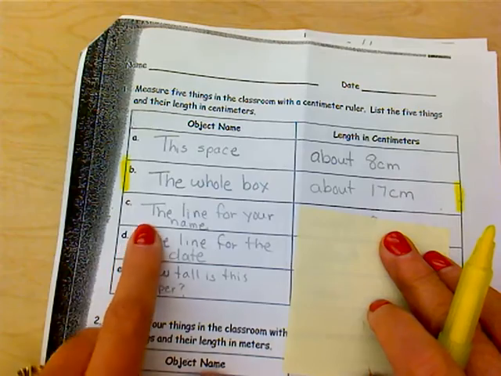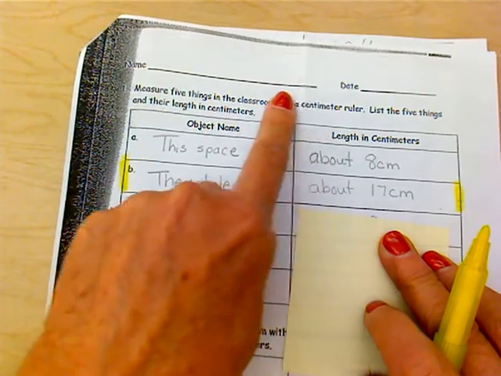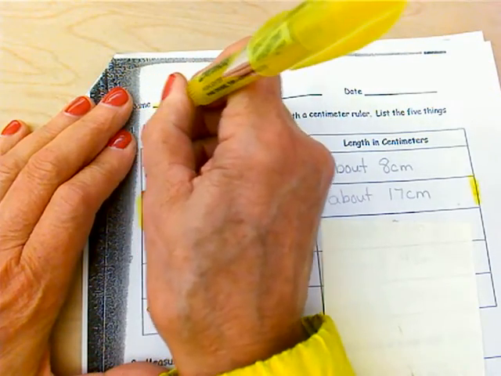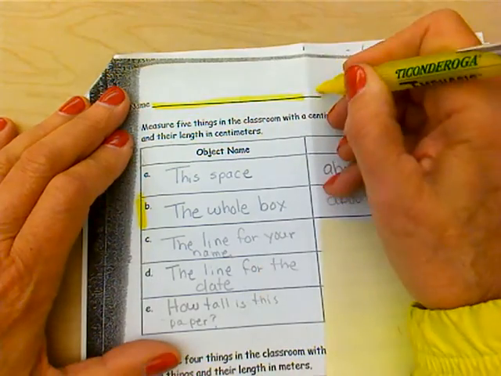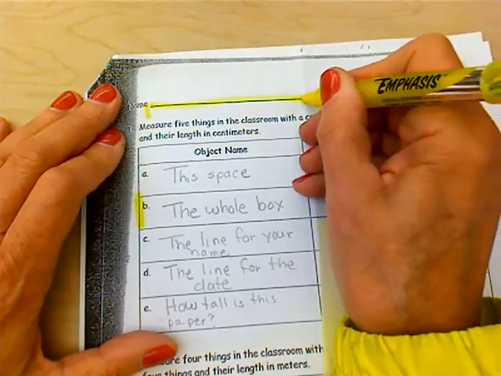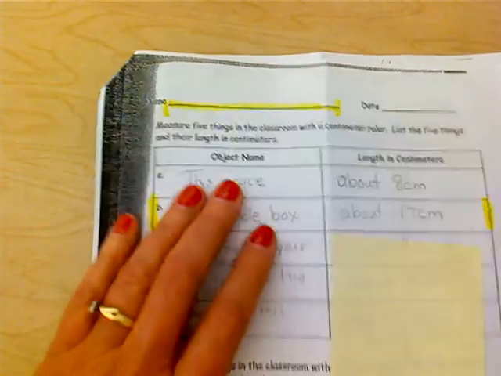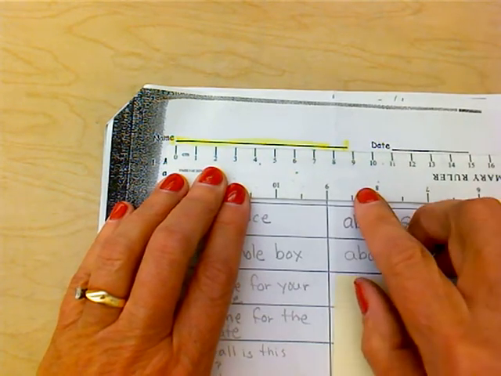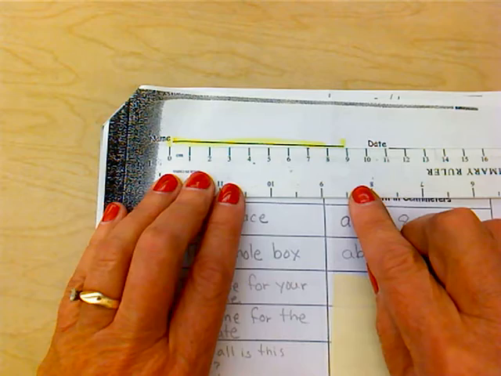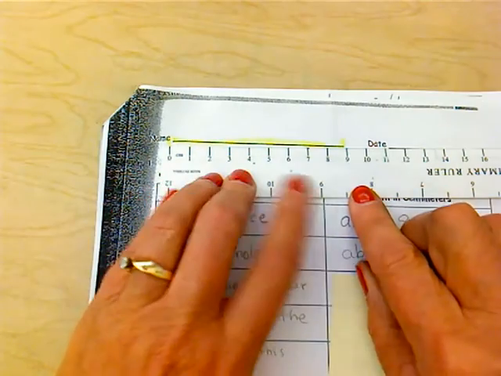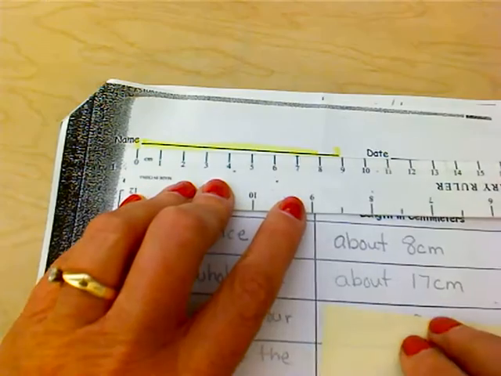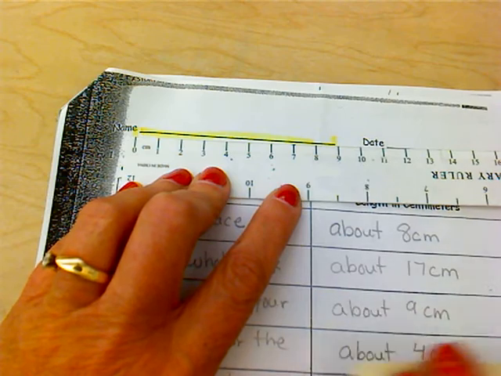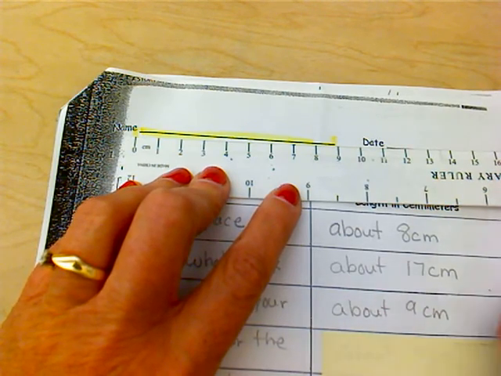congratulations. Now I want you to think about the line for your name. How long is that line for your name? So this time we're going to be measuring this. Here's my starting point. There's my ending point. So you're going to measure how long is the line for your name. And I'm going to help you out just a little bit. You can look at my measuring device and tell me about how many centimeters is the line for your name. Did you write it in right here? You need to. If you said that it's about 9 centimeters, congratulations, you did a great job.